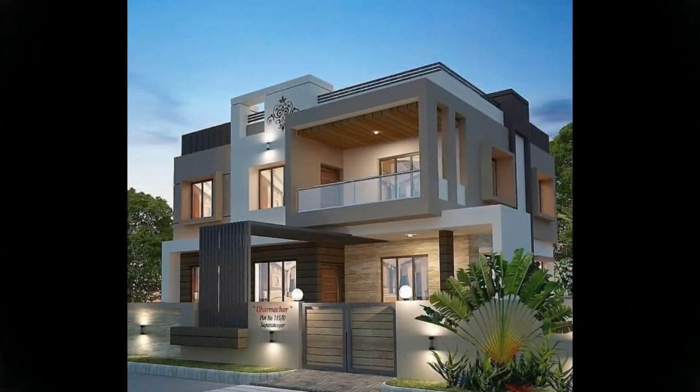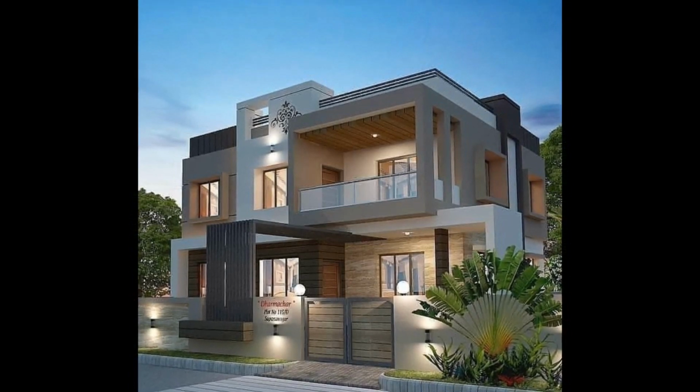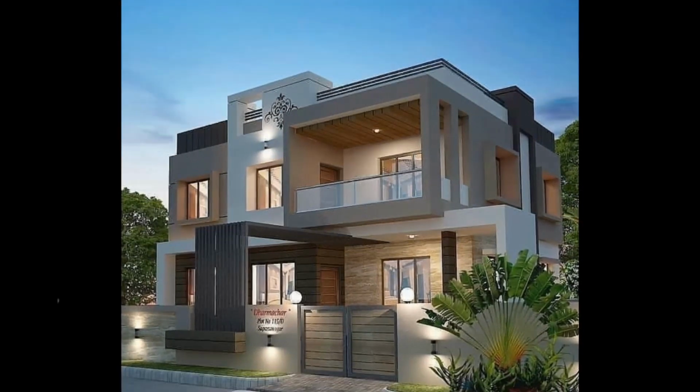Best elevation designs for homes with pictures. This video gives you elevation designs from different angles, giving you an idea about the house's look. Let us have a look.